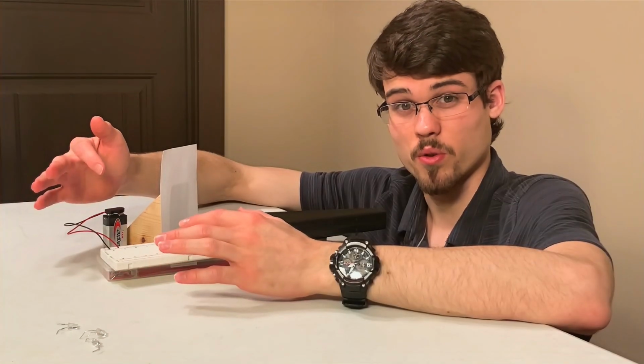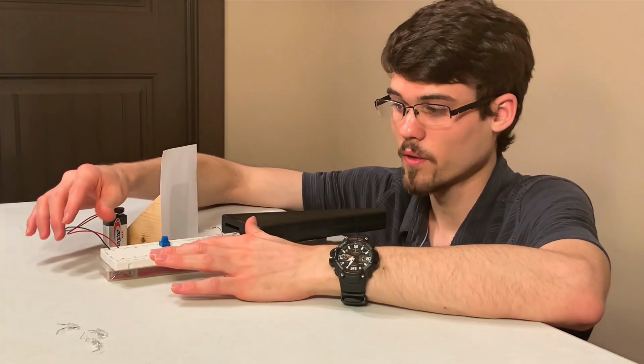And as usual, don't forget to unplug the battery when you're done with the circuit. And that's it. So make sure to read your instructions carefully. They will have more information than what is shared in the video, and good luck on your experiment.